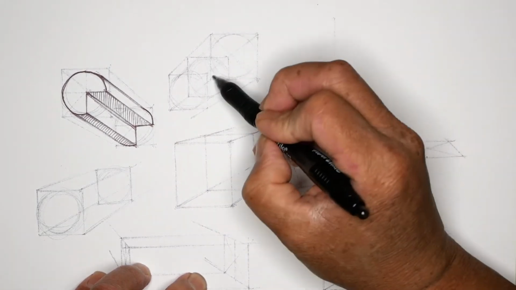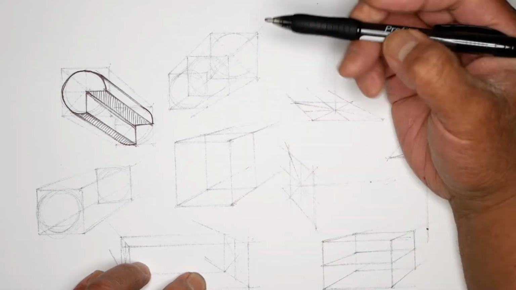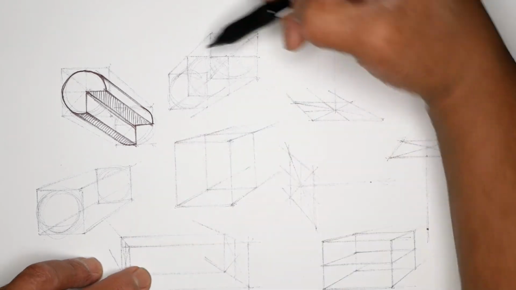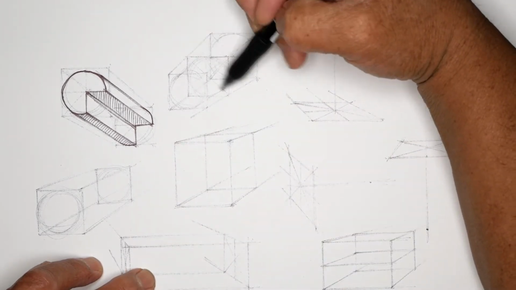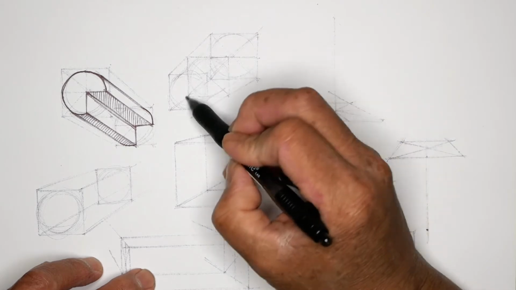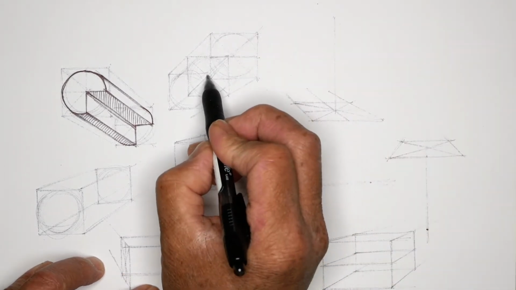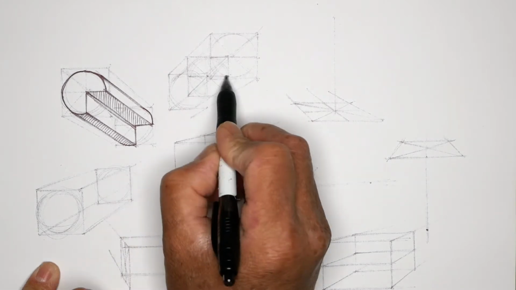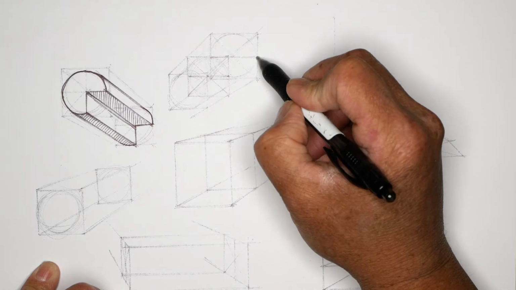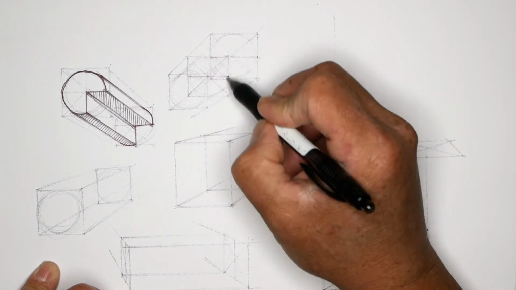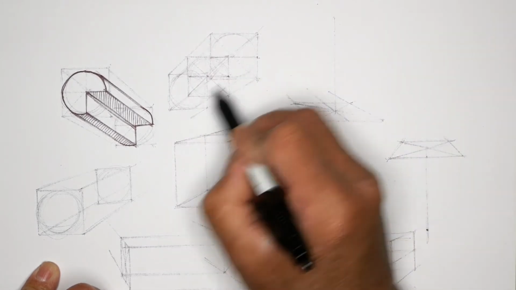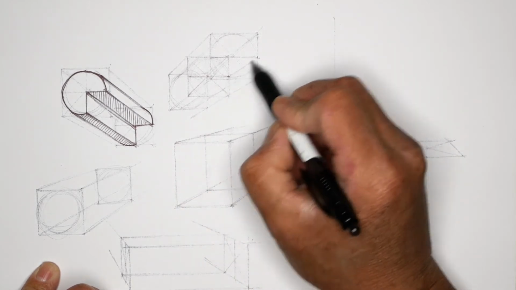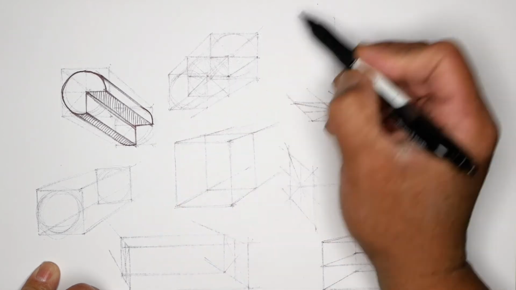I'm going to cross my diagonals again just to find center. I'm going to divide that in half. I'm going to cross the diagonals to find center of that square I just created and divide that horizontally in half. And where I've divided that in half, this point is that point on the middle circle. So I'm just going to join those lines, and this line must look like it's going to the left vanishing point.